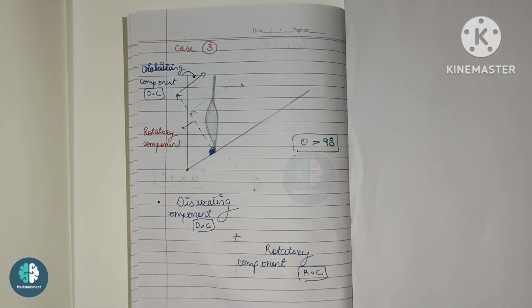So these are the three cases in which the angle of pull works. Case 1 was theta 90 degrees, case 2 was theta less than 90 degrees, and case 3 was theta more than 90. In all these cases, we have discussed how the muscle efficiency is there and in which case we got the highest efficiency.